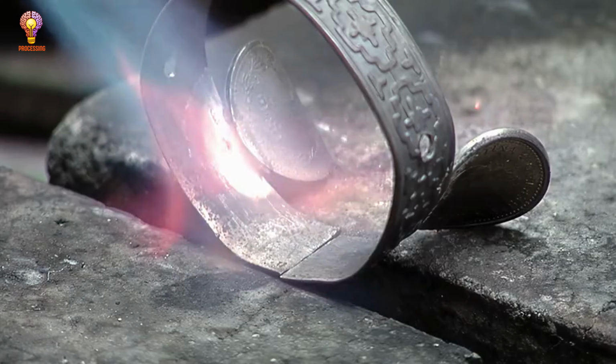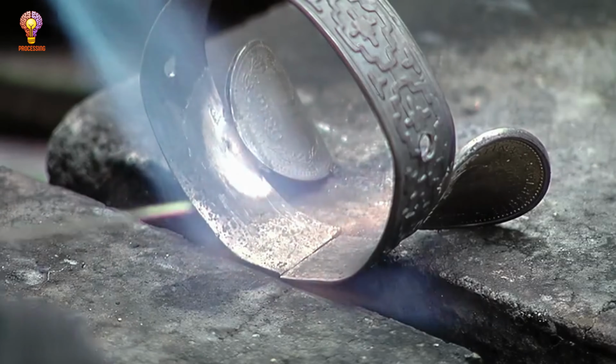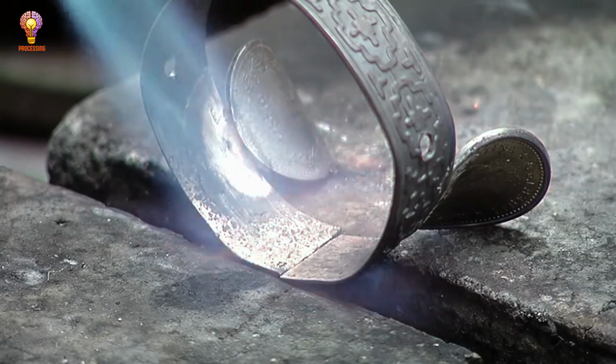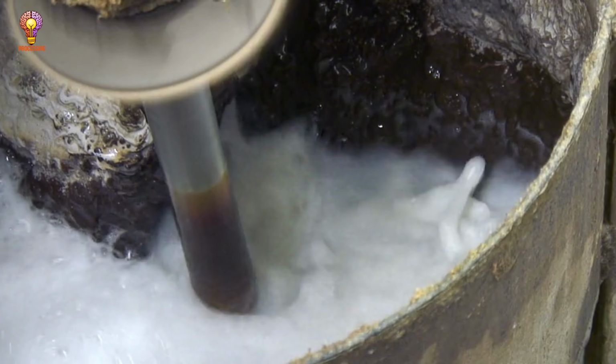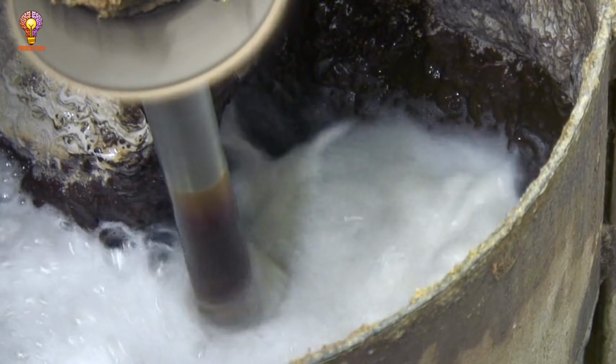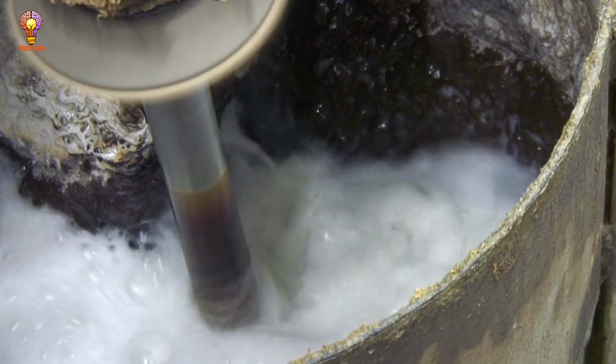2. Advanced silver refining and alloying. Beyond traditional refining, modern technology has improved how silver is purified and strengthened. Eco-friendly silver refining: bioleaching uses bacteria to extract silver from ores without toxic chemicals. Electrolytic recycling extracts silver from industrial waste and old jewelry.